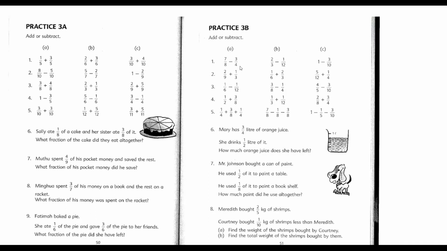Right. How about 3A on the second page? 1/6 minus 1/12. 9/12? Nope. 3A, 1/6 minus 1/12.